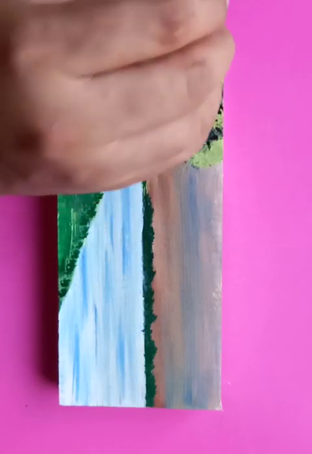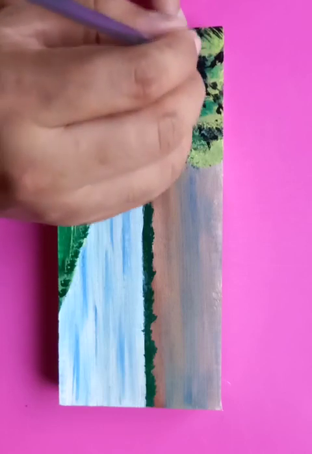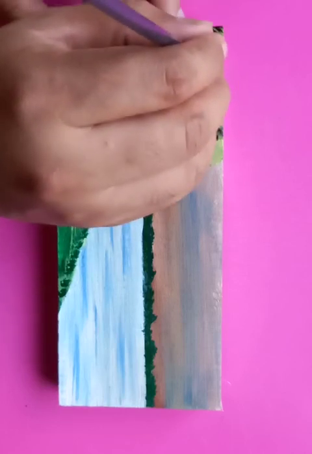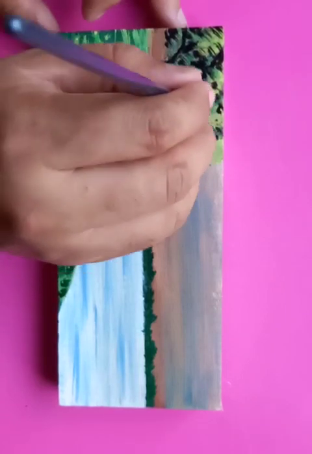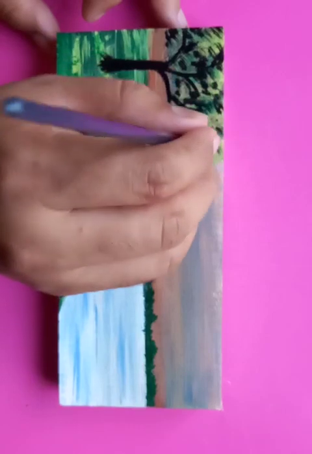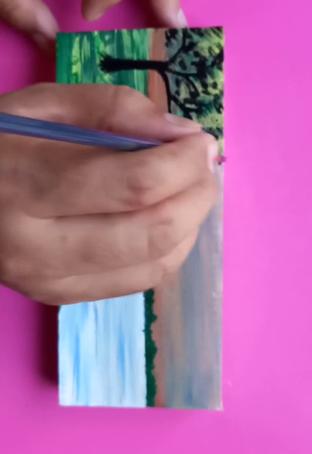So now you can put a few strokes like the shades. When you put some strokes like this, it makes the tree a little bit lively, and puts some 3D effects on the appearance.